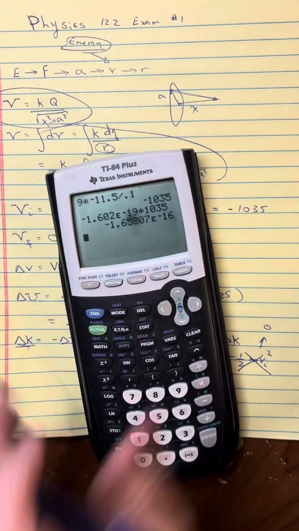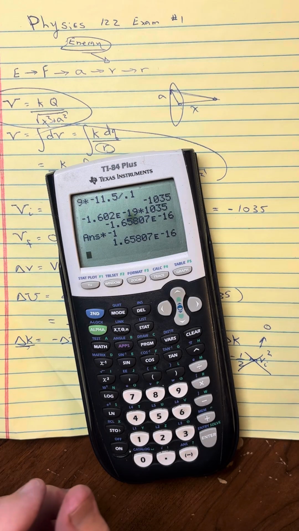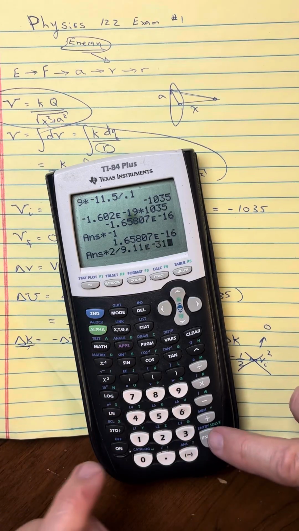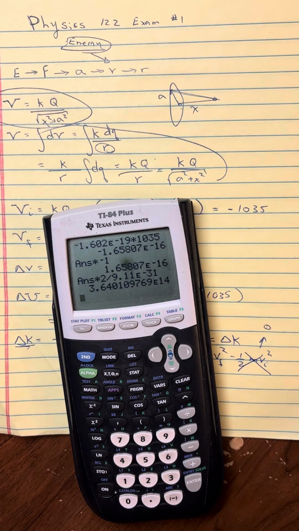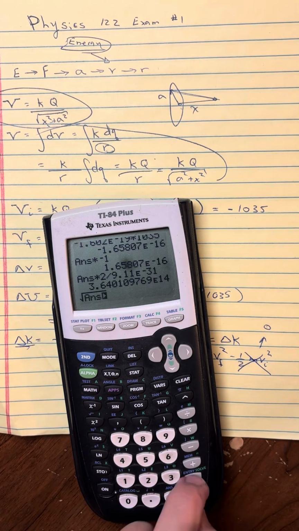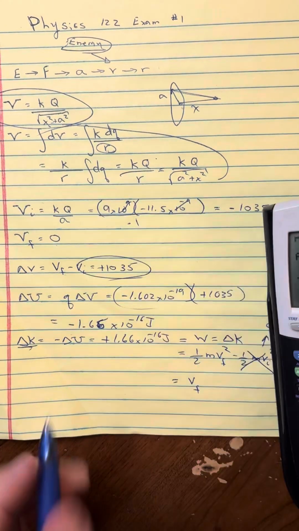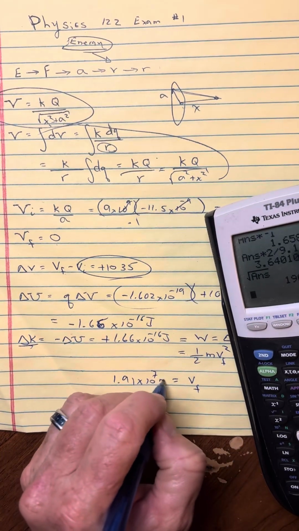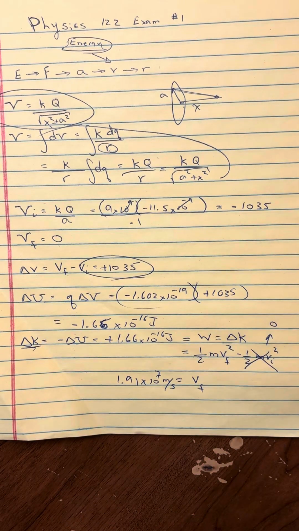And so then we're going to have a final speed of, and I can take that energy, let me take it as a positive number. And then I'll multiply by 2 and divide by the mass of the electron. So that would be the velocity squared. Then I'll take the square root of all of that. And it looks like I get a speed of 1.91 times 10 to the 7, 1, 2, 3, 4, 5, 6, 7, yeah, meters per second.